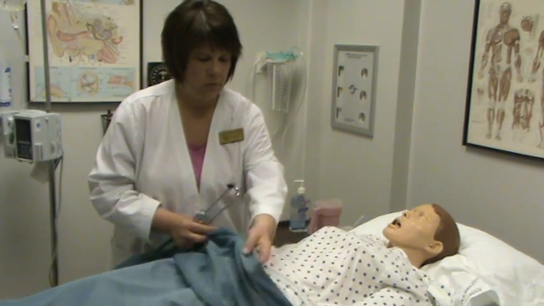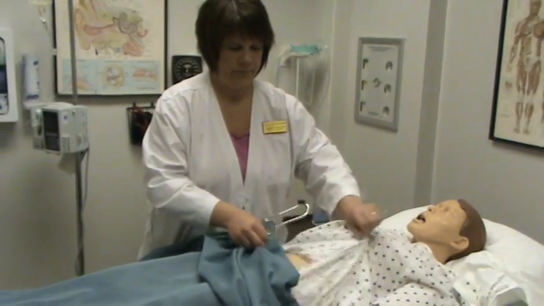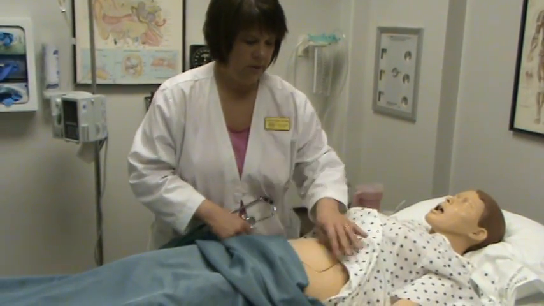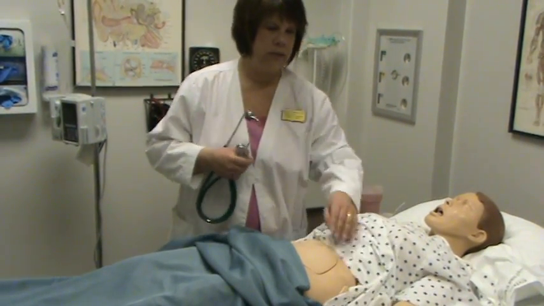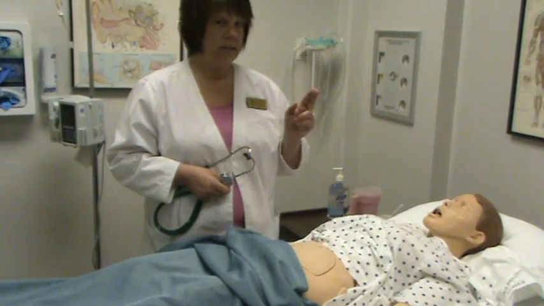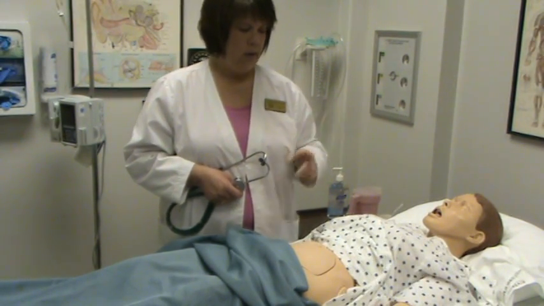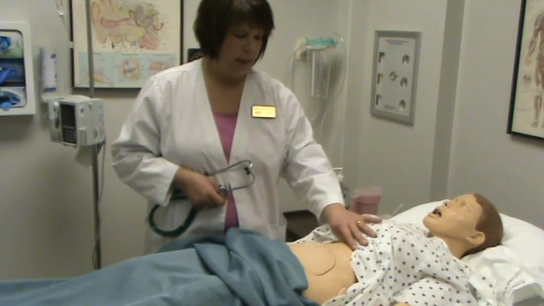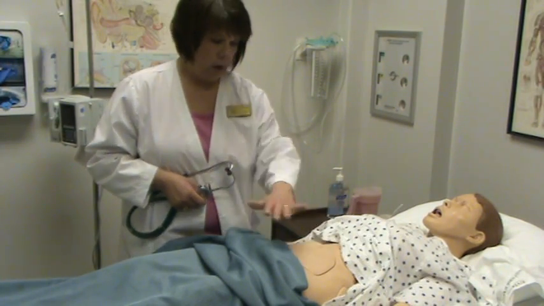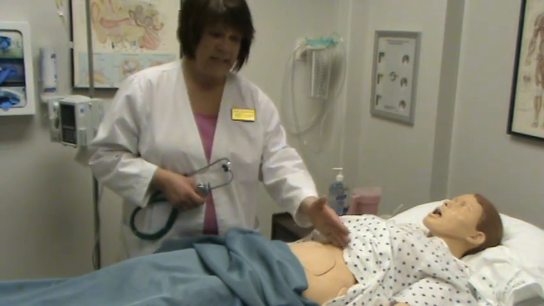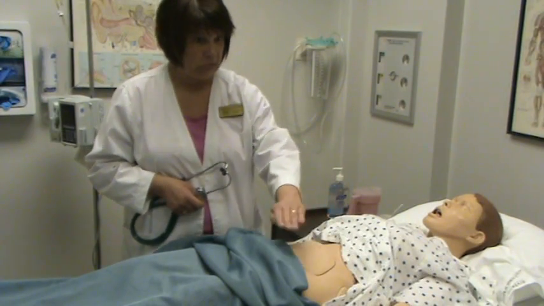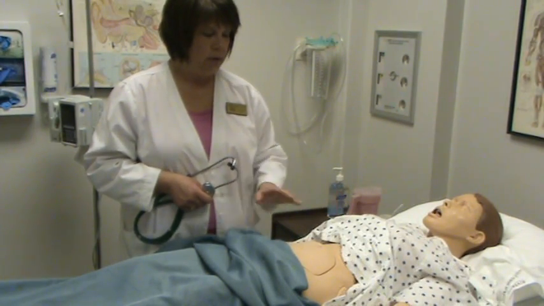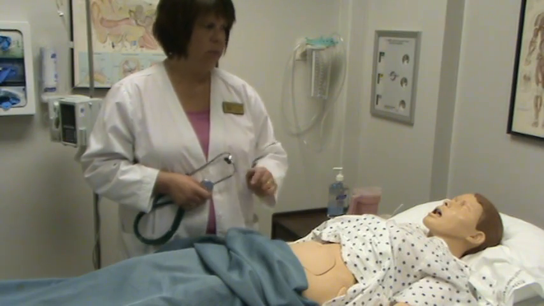Last system that we're going to go over would be the GI system. The thing you've got to remember about this is it's almost like your CPR. You're going to look, listen, and then feel. So the first thing I want to do is just look at the abdomen. Does it look rounded? Does it look distended? Distended meaning that they look like they're pregnant and they're not. So just take a look at it and see what it looks like.